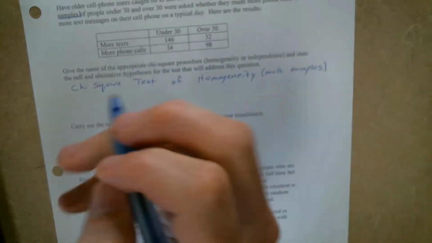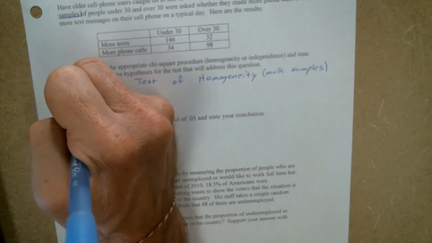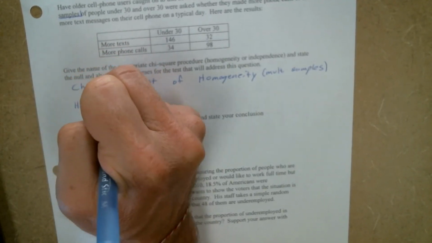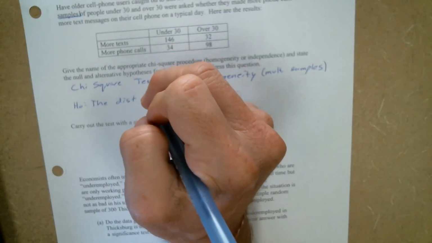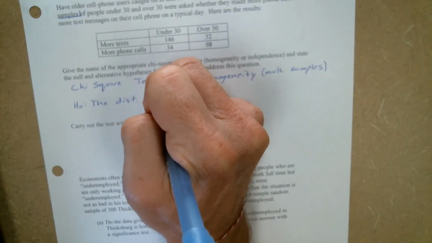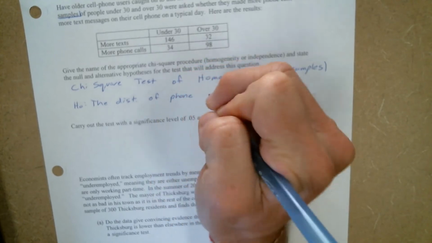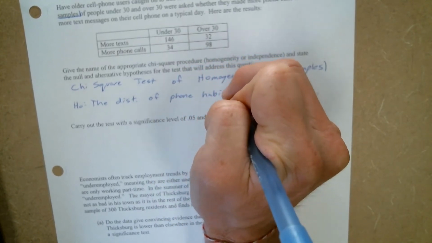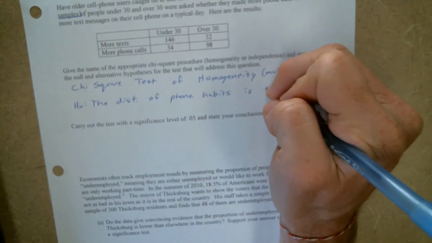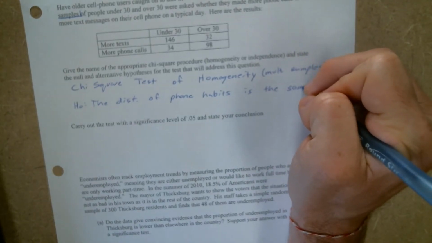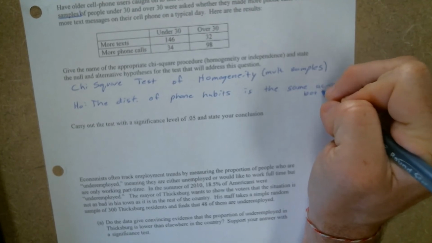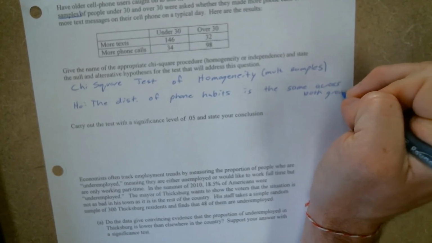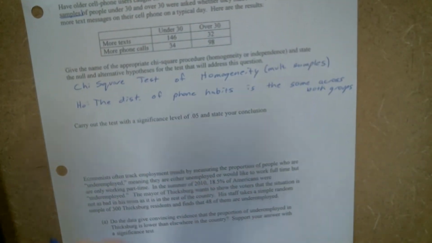And when we're writing that null, it's going to be the distribution of, we'll say, phone habits is the same across both groups. So there's no difference, because remember, our null is always the statement of no difference.